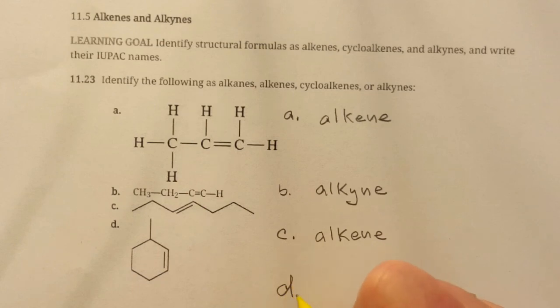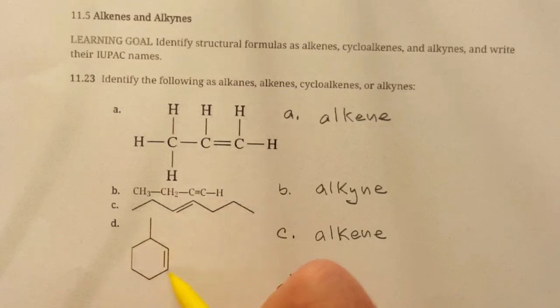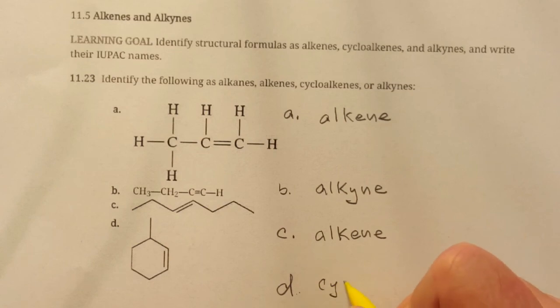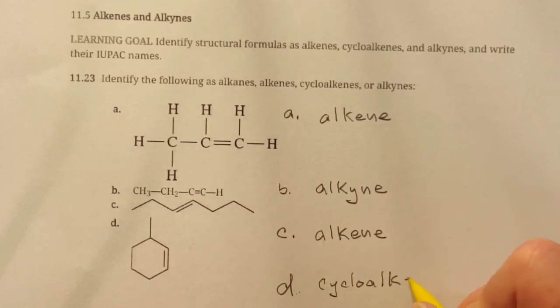D. This has a double bond. It's therefore an alkene, but it's cyclized, so it is a cycloalkene.